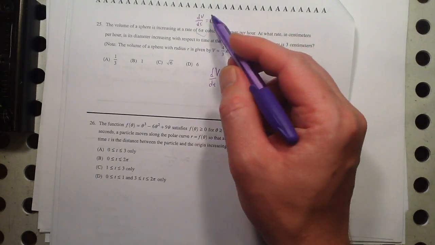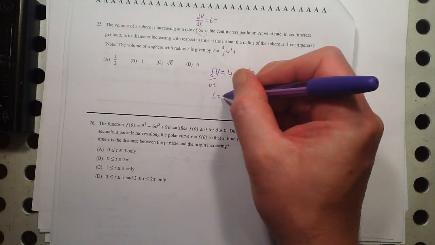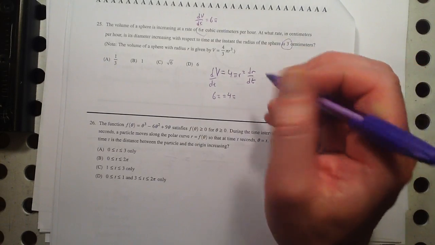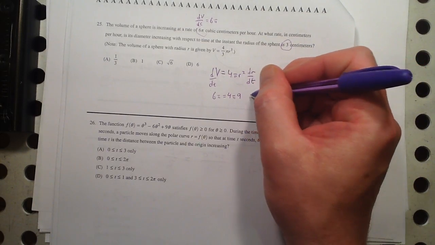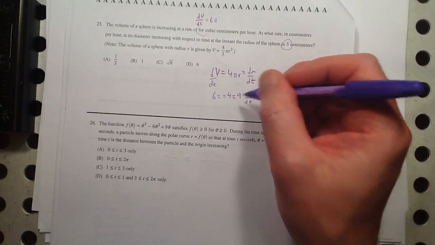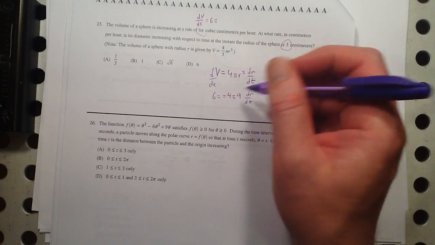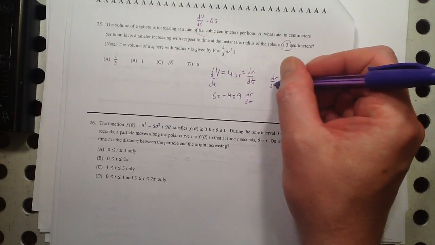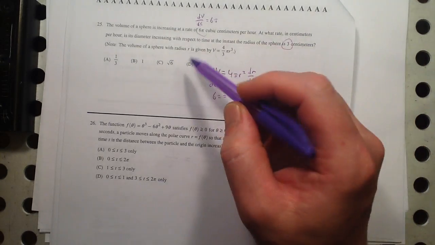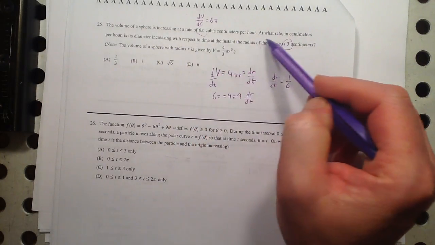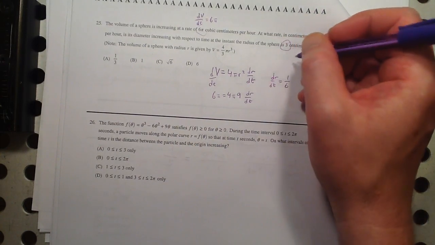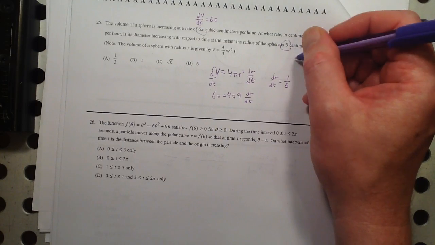So dV/dt is 6 pi equals 4 pi times, they want to know when the radius is 3 centimeters. So let's see, that's 6 pi divided by 36 pi. So dr/dt is equal to 1/6. Now they wanted to know about the diameter. So what is the diameter increasing?